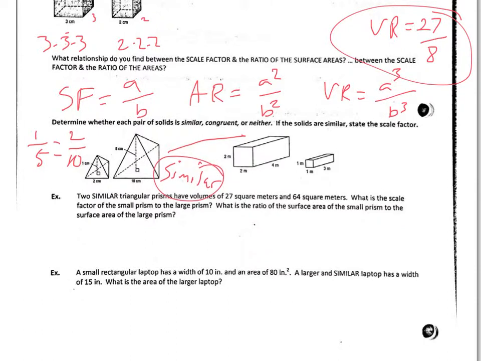Okay, now let's look at this next one. Corresponding parts, 2 over 1. Is that equal to 2 over 1? Yes. Is that equal to 4 over 3? Well, 4/3 is not equal to 2 over 1. Therefore, not only are they not congruent, but they are actually not even similar. So my answer would be neither here.